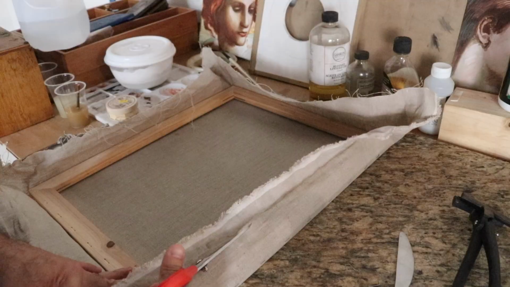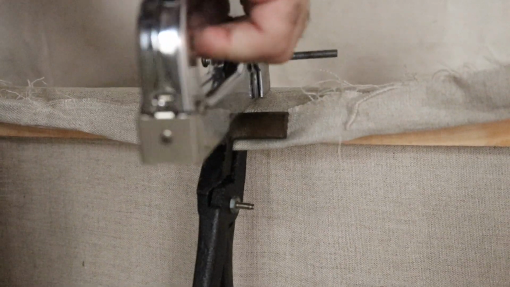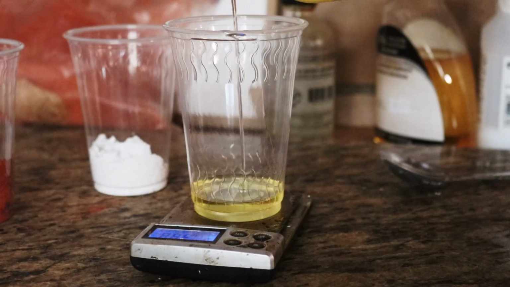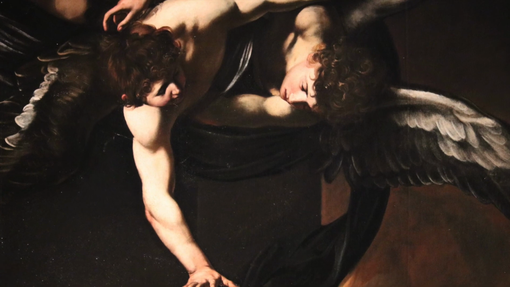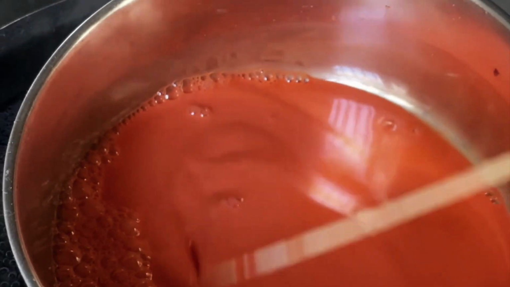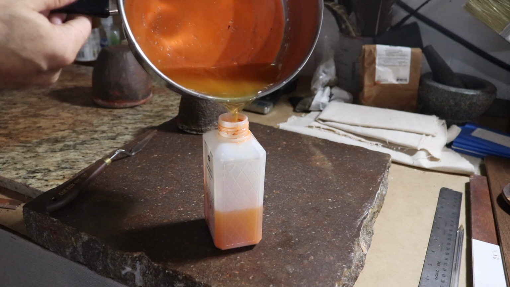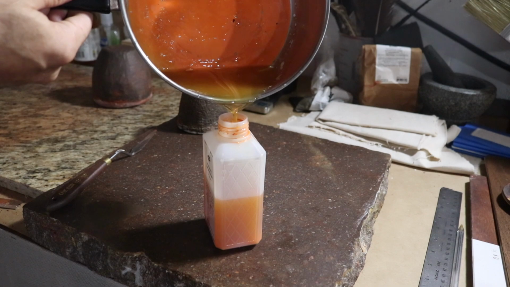Artists from Caravaggio's time would be using linen and wood as their supports of choice. Caravaggio used walnut oil for most of his paintings. Walnut oil alone is a bad dryer. Most artists from the 17th century would use lead dryers to ensure its right working properties.